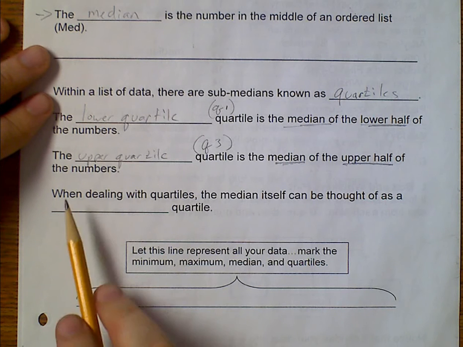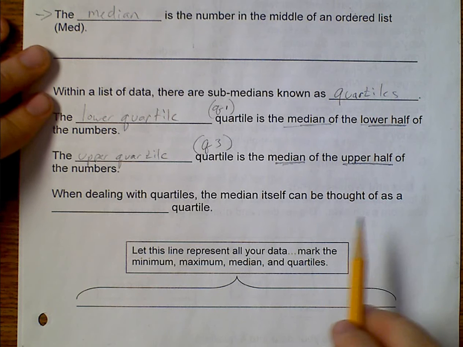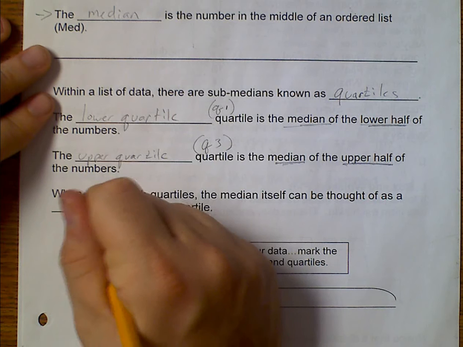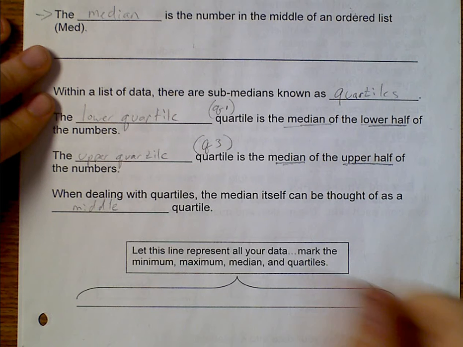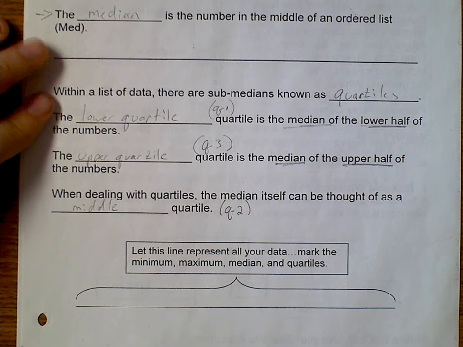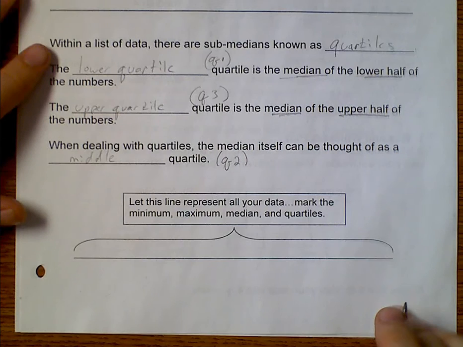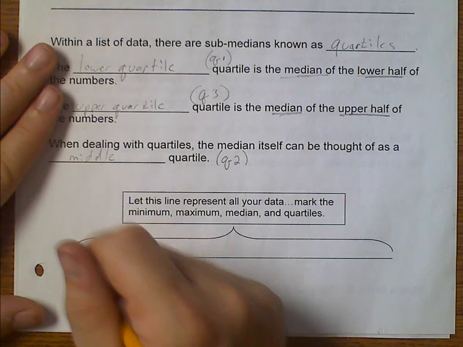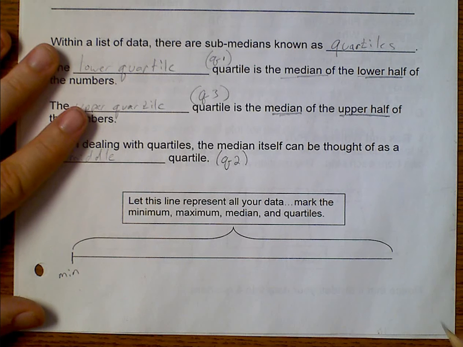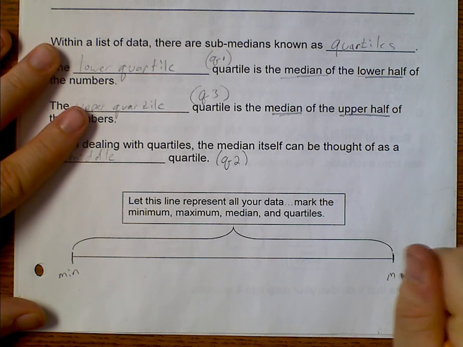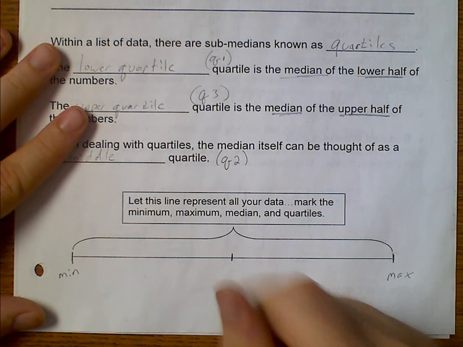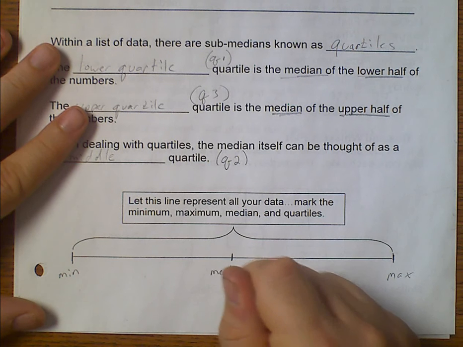When dealing with quartiles, the median itself can be thought of as a middle quartile, or Q2. So this is our data. This would be the minimum. This would be the maximum. This would be the median.